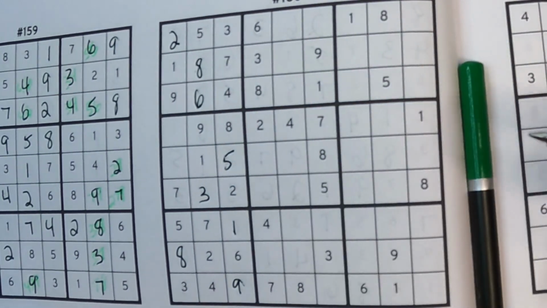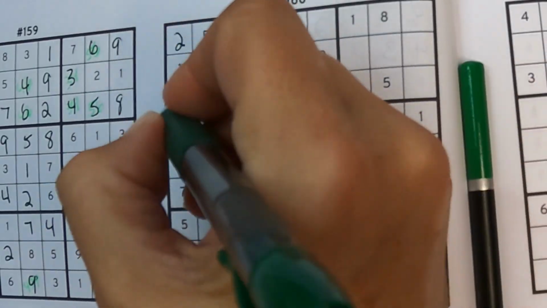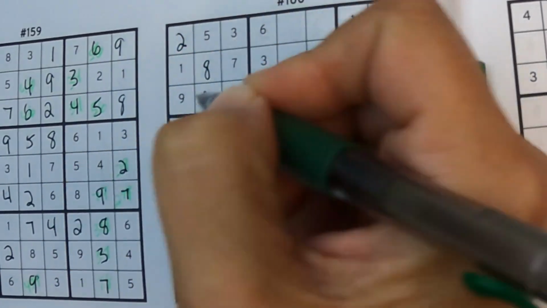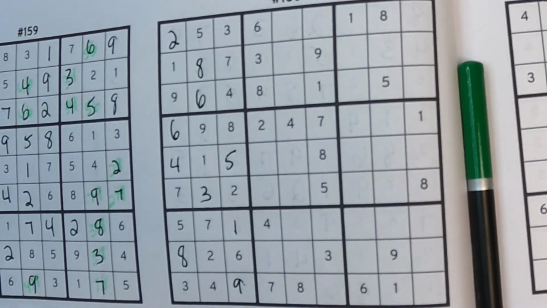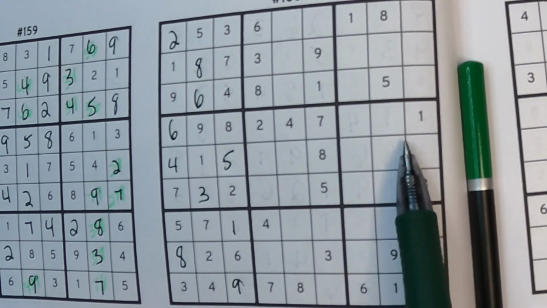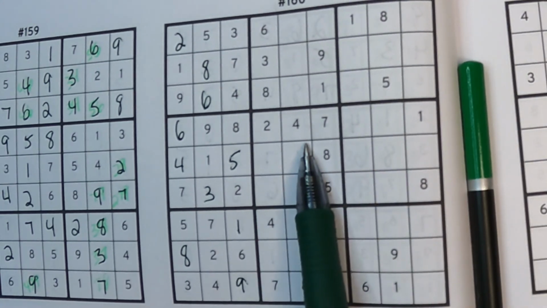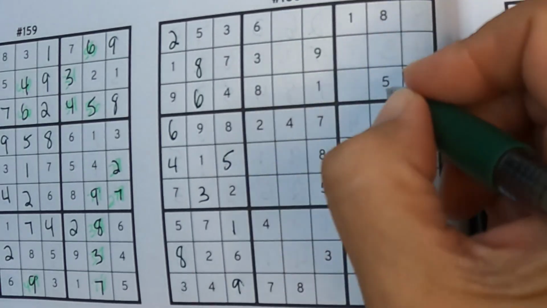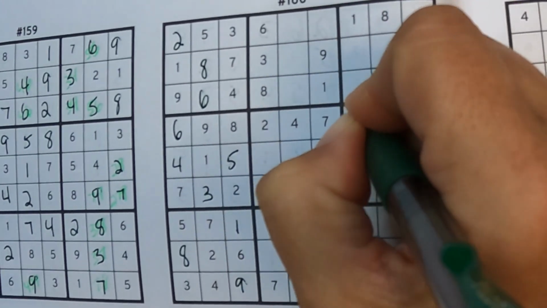For this box, we're missing 4 and 6. We've got a 4 here, so 6, 4. For this row now, we're missing 3 and 5. We've got a 5 here, so 3, 5.